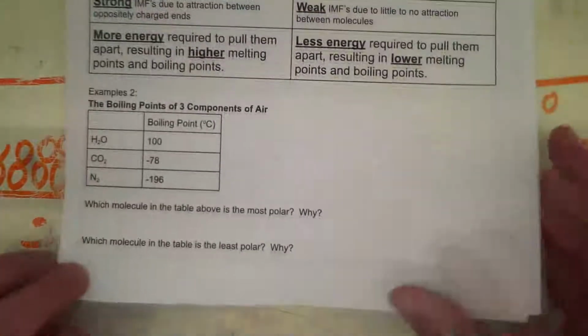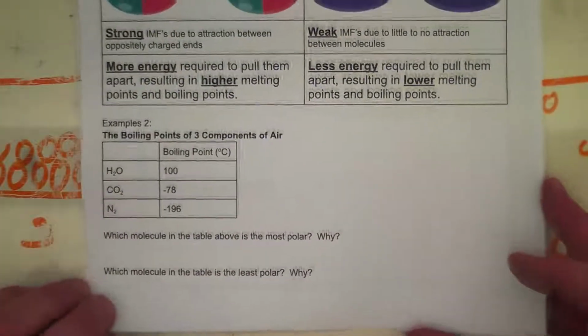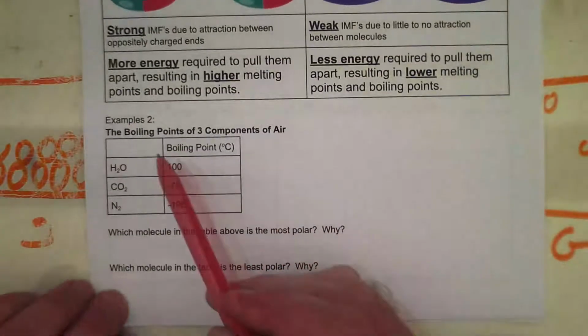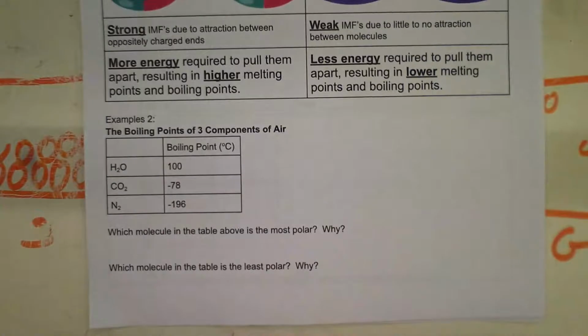All right. So based on what we just said, and based on what we said earlier, here's those same three components of air. Which of the molecules listed here is the most polar? Which of the molecules here is the least polar? So go ahead and pause the video for a moment, see if you can figure it out, and then we'll go over it.